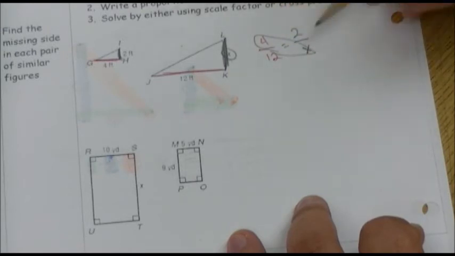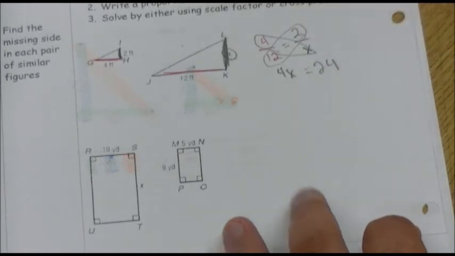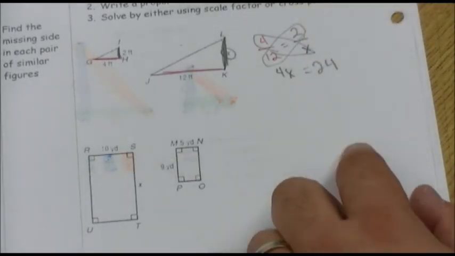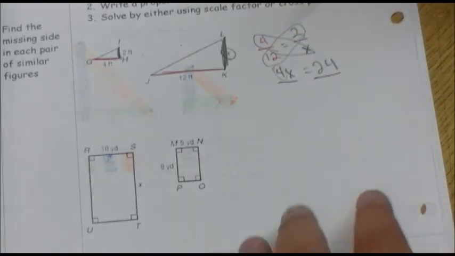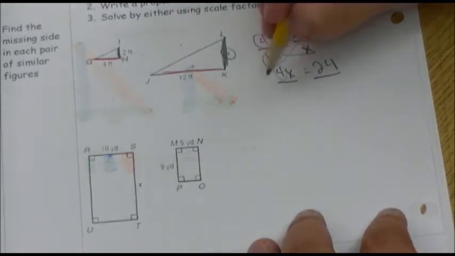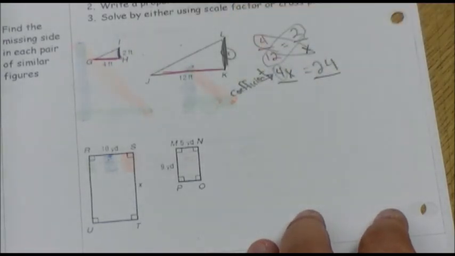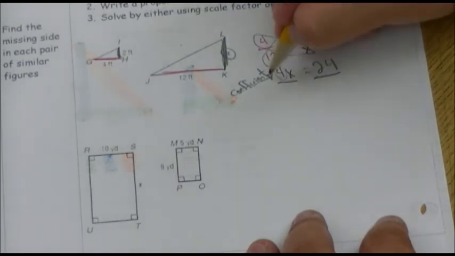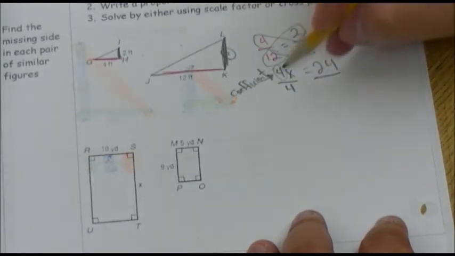4 times x, that's going to give me 4x. And 2 times 12, that's going to give me 24. So I have 4x equals 24. What I got to do now is divide by the number in front of that letter. That number is called your coefficient. Make sure you write that down. Coefficient. And the letter is called a variable, so we'll talk about that a little bit more. Right now, that coefficient, that's the number that we divide by every time.